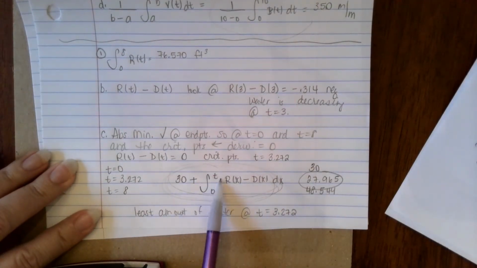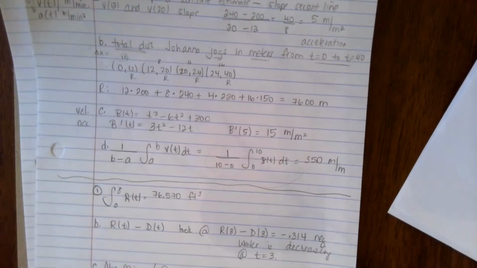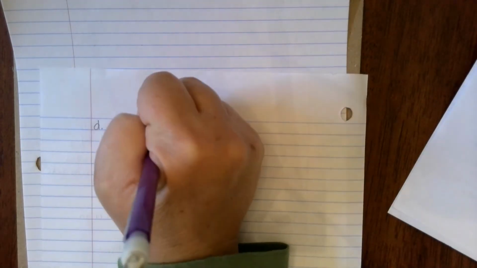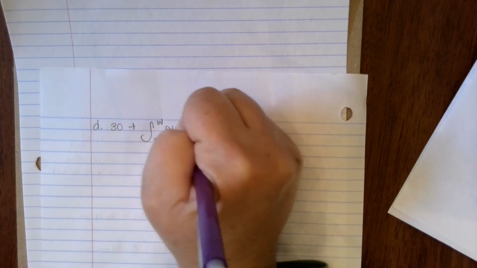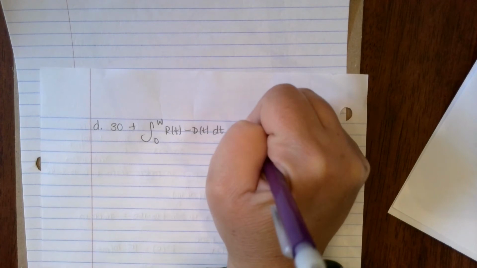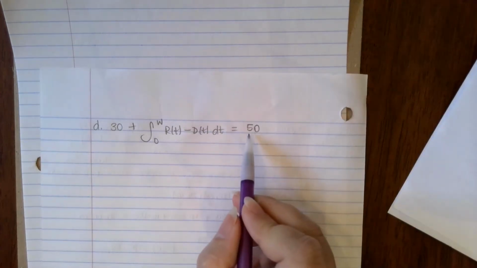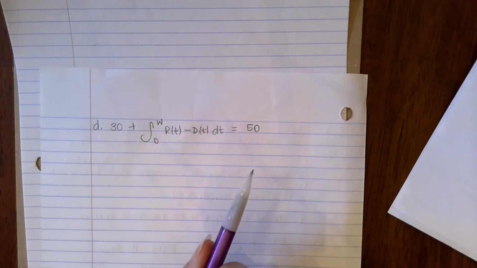Only we're going to put a W right here. We're going to put T's in here, and we want to set it equal to 50. So we started with 30 cubic feet of water, okay? You want to add the integration from 0 to what time of r of t minus d of t dt. And you want to know when it'll equal 50. Because as soon as it equals 50, that's when it's going to start to overflow.